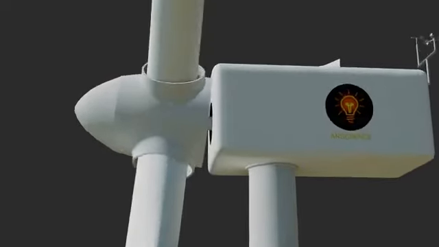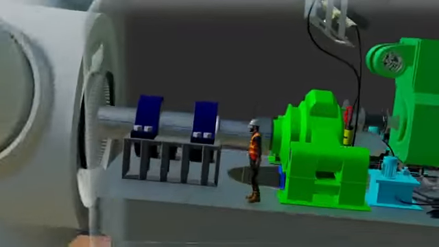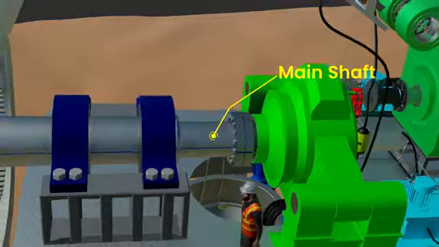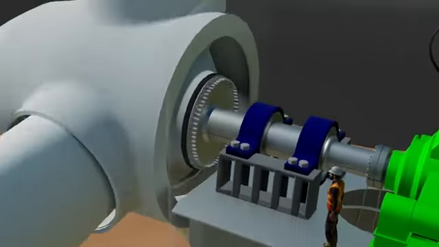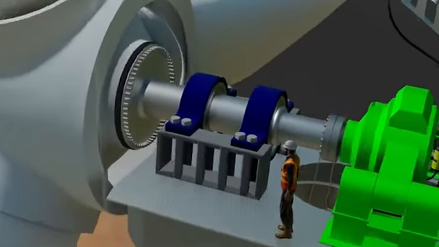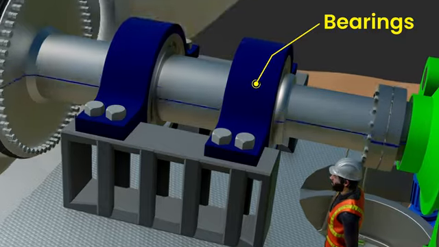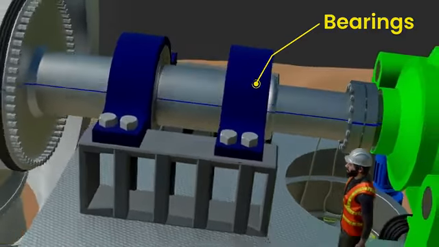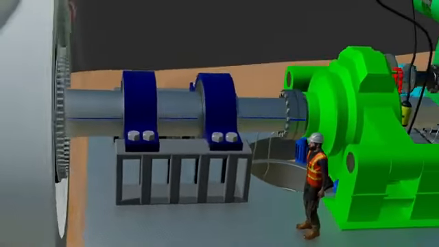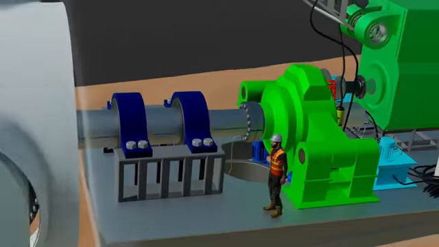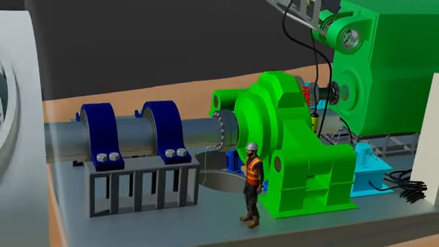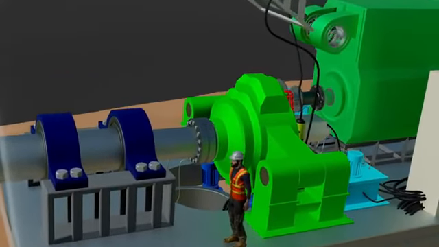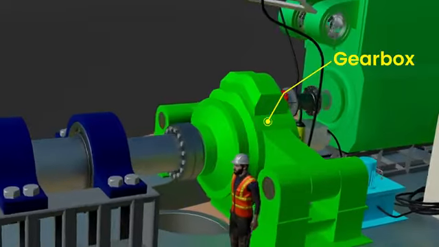The main shaft transfers the low-speed rotational force from the hub to the gearbox. The main shaft is mechanically connected to the hub via bolts. It is supported by 2 main bearings that keep the shaft aligned and stable during rotation. These bearings absorb mechanical loads, including radial forces, axial forces, and overturning moments, protecting downstream components like the gearbox from excessive stress.